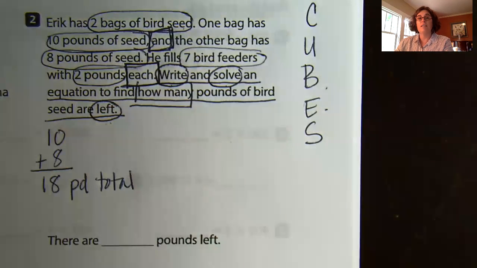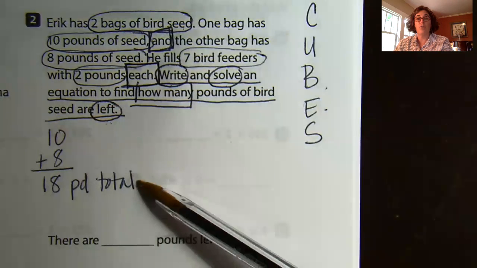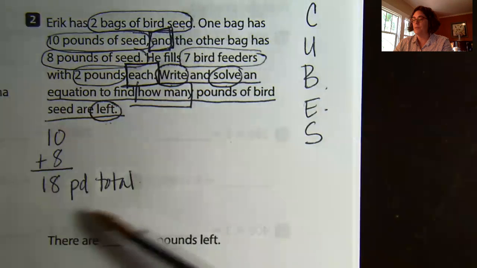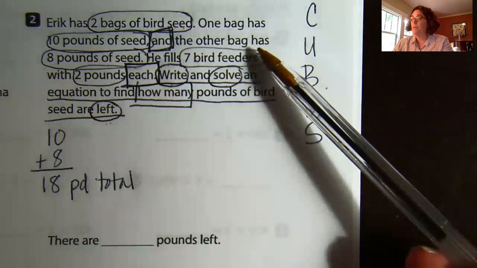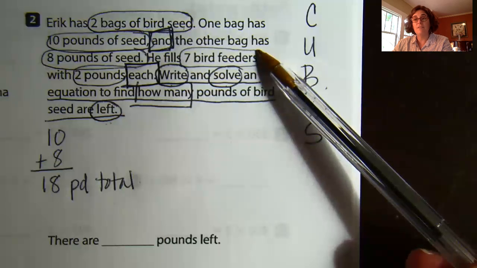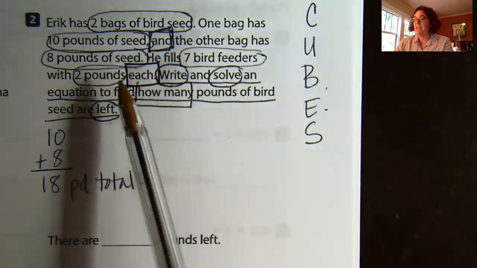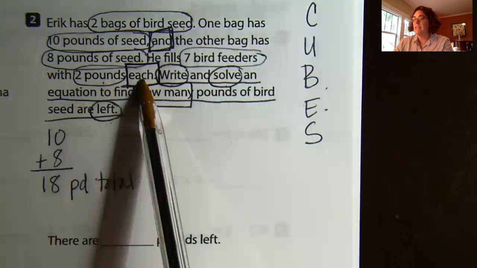Now, I know that he starts with 18 pounds total. So now that we know he has 18 pounds of birdseed, how many bird feeders does he need to fill? Very good. We circled that. He needs to fill 7 bird feeders. How many pounds of birdseed is he going to put in each of those feeders? Very good. It says that he puts 2 pounds in each.